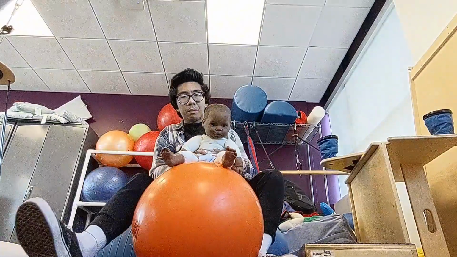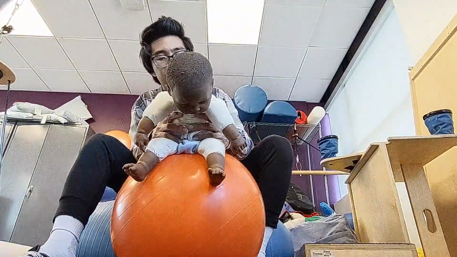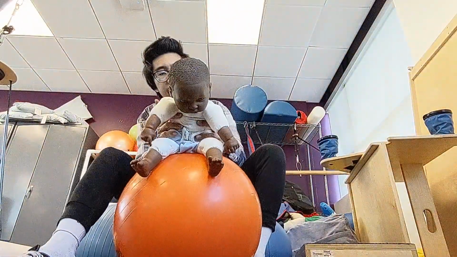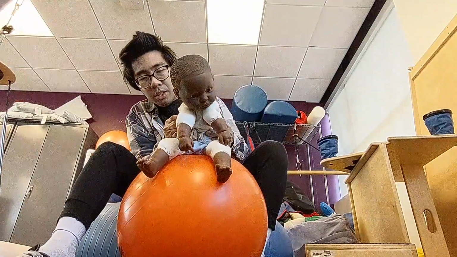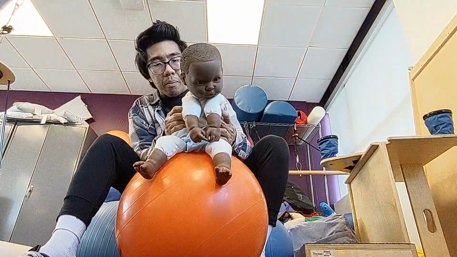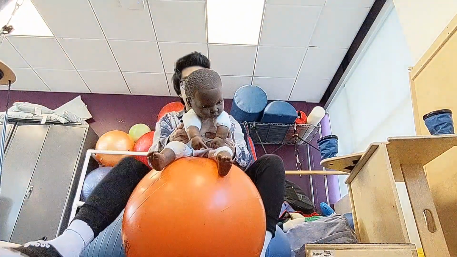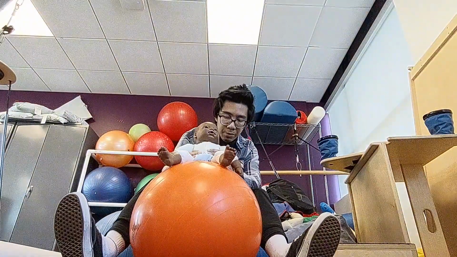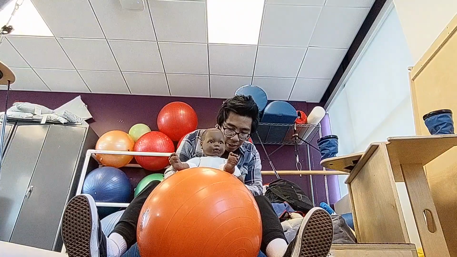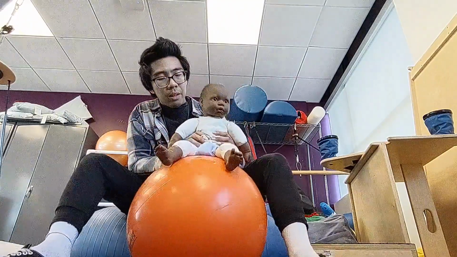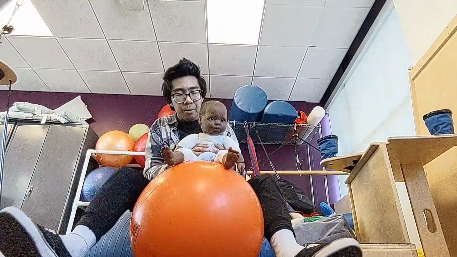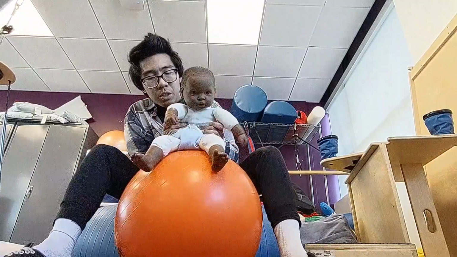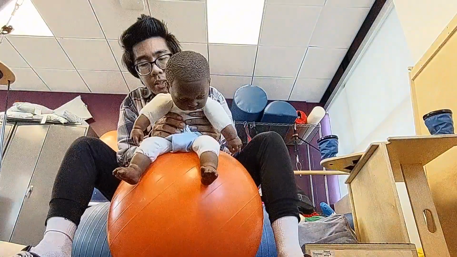All right, so as he comes forward, you want to see that extension of his back, neck, and head, as well as that forward protective extension, which may help him sit up propped in the near future. All right, so we're gonna go back, see if Raj can bring his flexors up, which he can. Good, Raj. And then we'll just go back and forth. Raj, reach. Good.